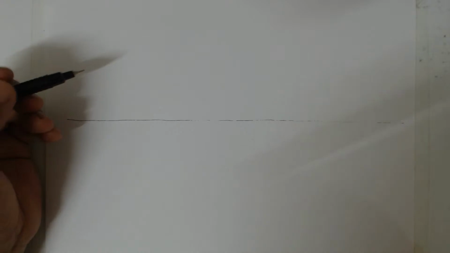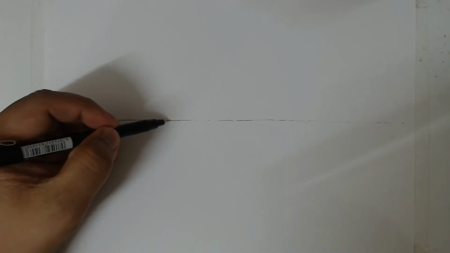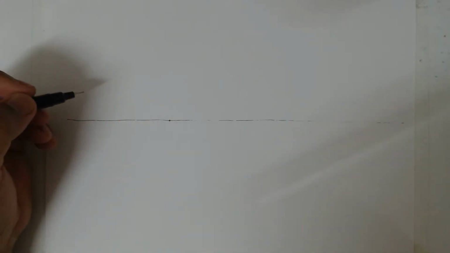Then we continue to add a vanishing point. Normally, if we want to set a vanishing point, we take one third of the size of the drawing. So I state that this is our vanishing point. Then we continue with what do you want to draw?